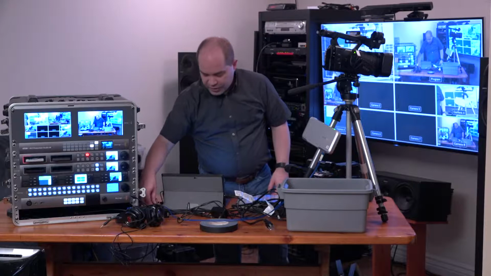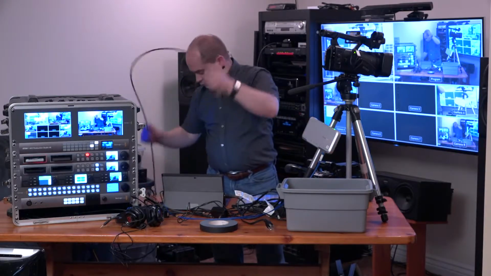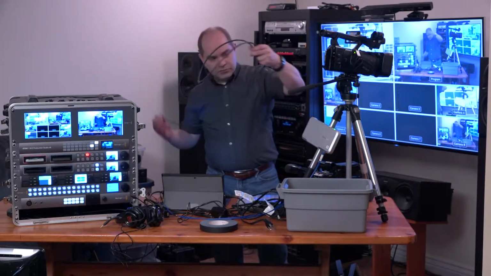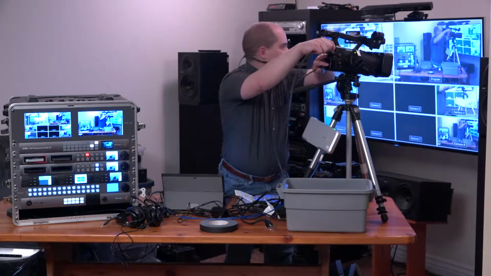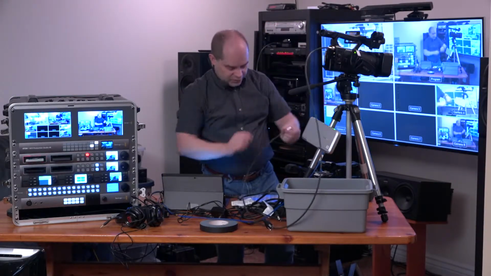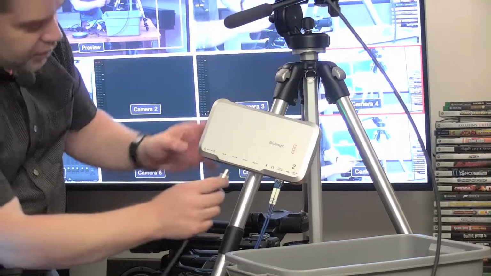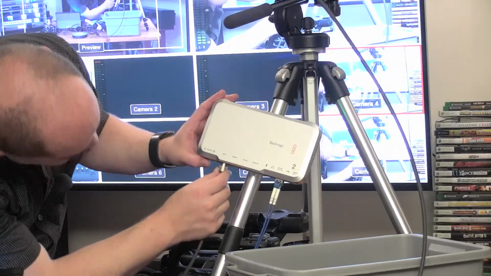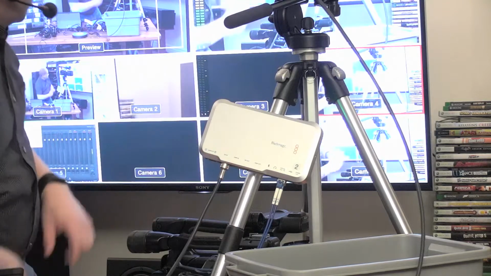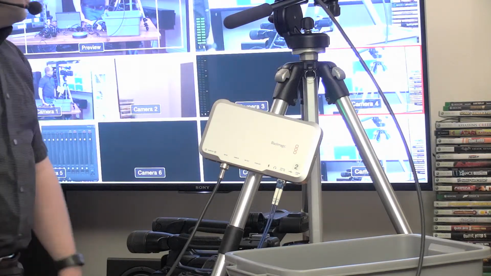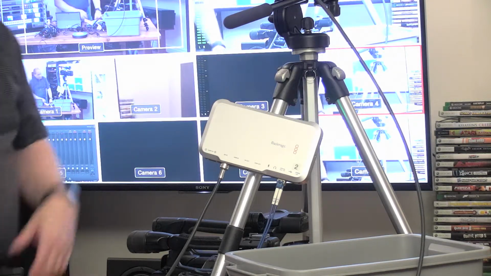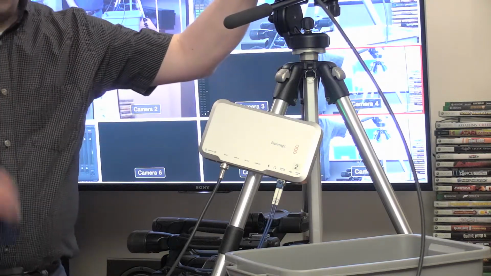So if I grab one of my SDI cables here, and connect that to the SDI output on the camera, and then connect the other end to the SDI in on the camera converter. And if we've made that connection properly, we'll actually start to see video on the switcher. So at this point, we're actually sending video from the camera to the switcher.